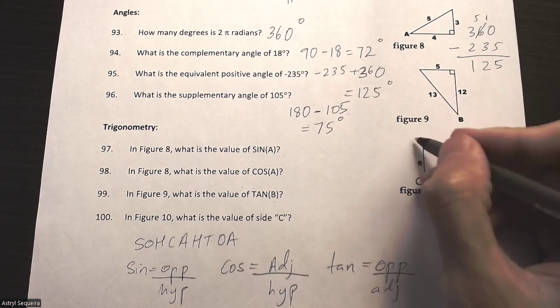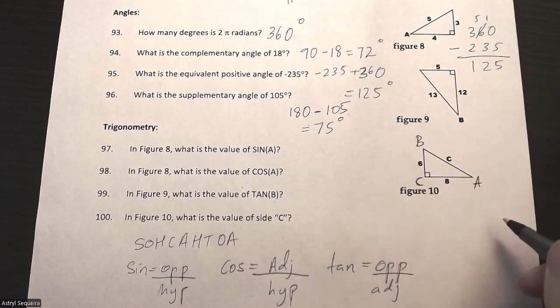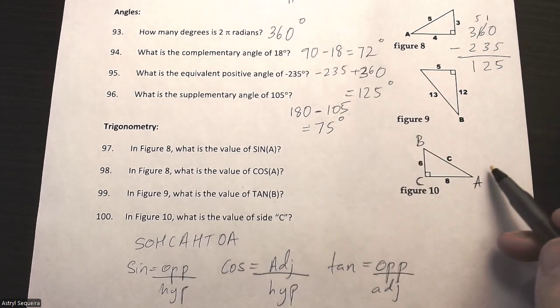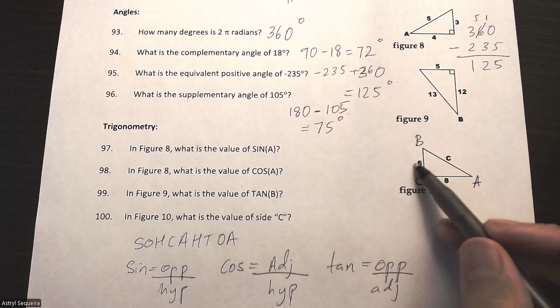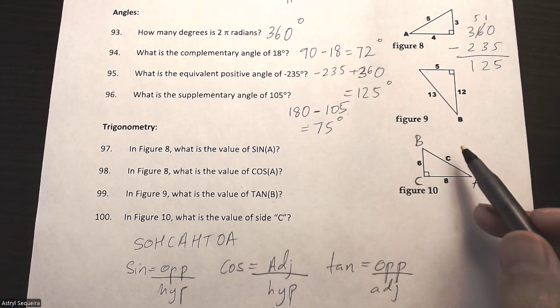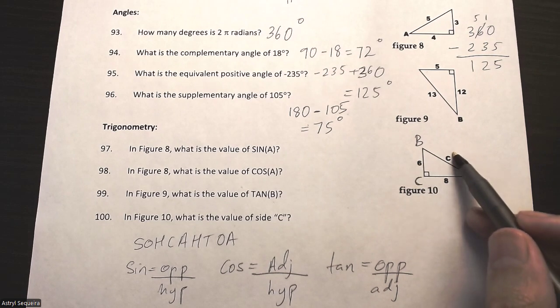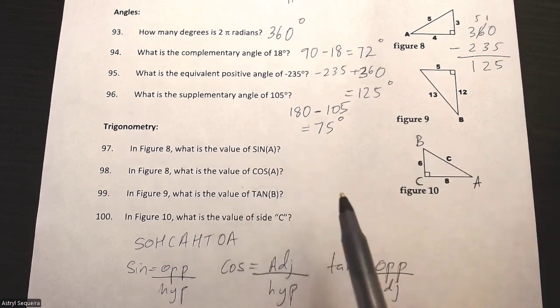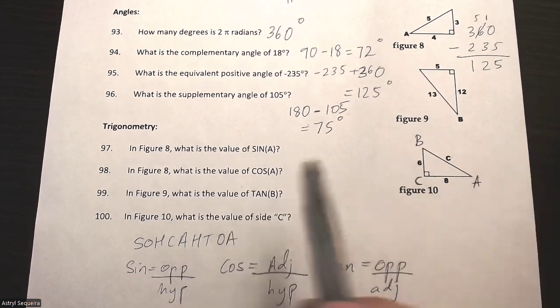This is A, this is B, angle ABC. Okay, so sine A is opposite over hypotenuse, but I don't know the hypotenuse just yet, which means I can't find the value of sine A just yet. I need to find the hypotenuse first.